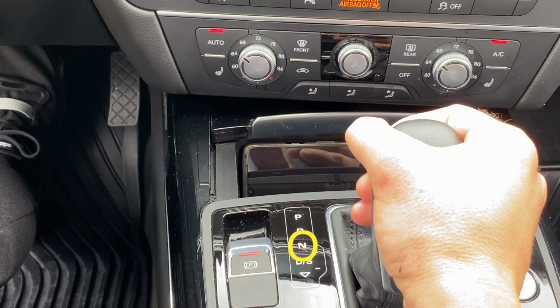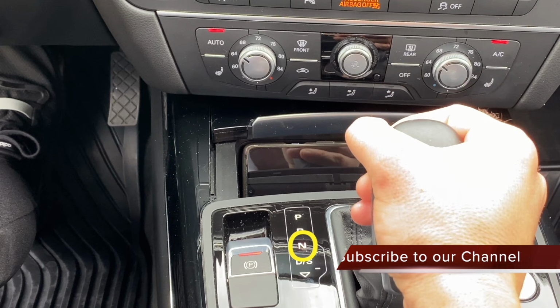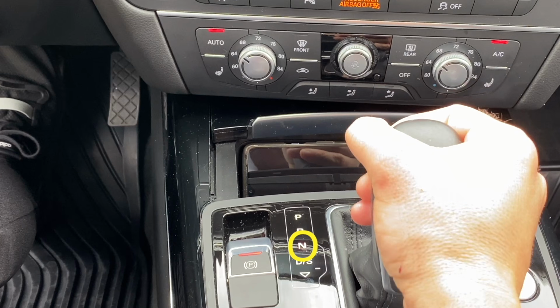Alright, so next is the N, which stands for neutral, and will disconnect the engine from the wheels using the transmission, meaning that your car will be basically dead. It is usually done when you need to push your car or have it towed, or perhaps when you are going through a car wash. Neutral is very rare to use, and you will most likely never have to worry about it, but it's good that you already know what it means.